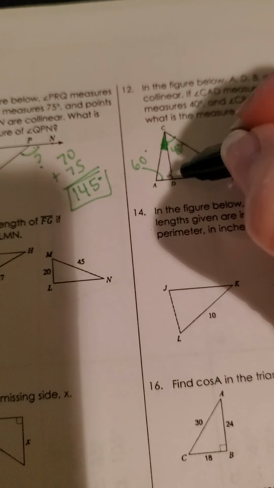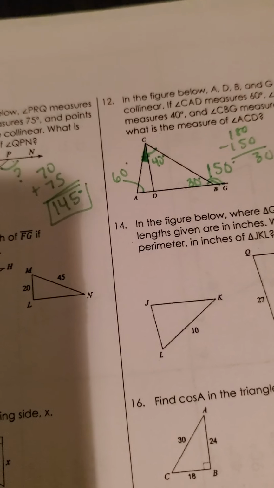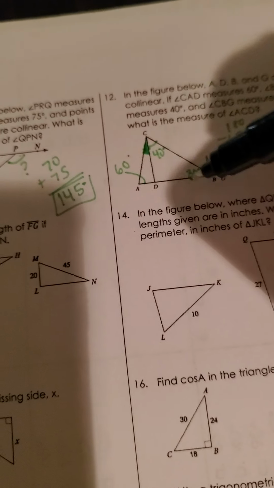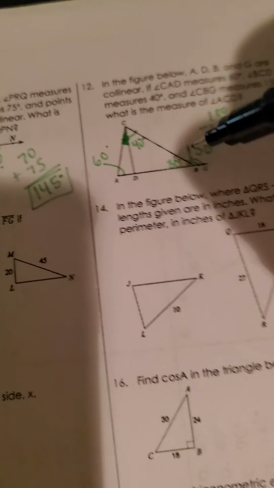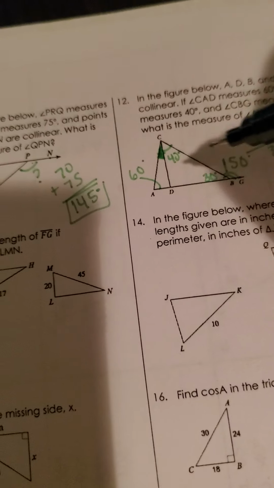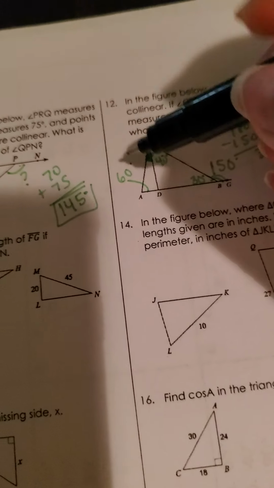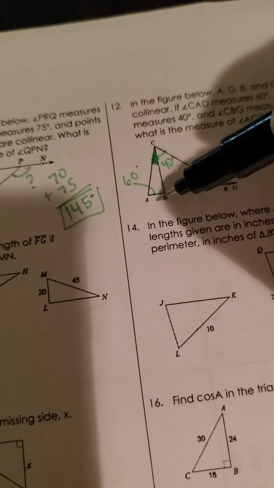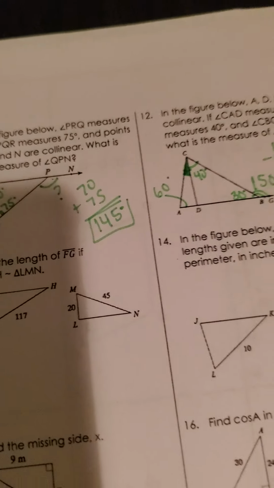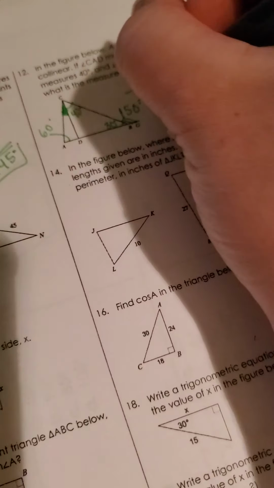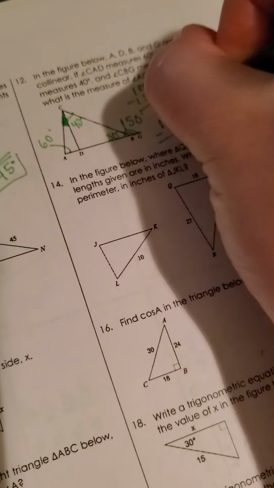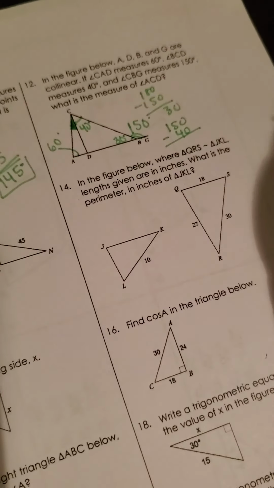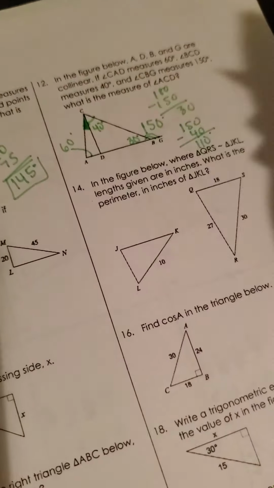So to get this third one here, I definitely do need that one. I can do 2 different things here. I can either add these and then subtract that from 180, or I can do 150 minus 40, because 150 is my exterior, 40 is a remote interior, and this one is a remote interior also. So whichever way you want to do it, I'm just going to do that because it'll give it to me in one step. 150 minus 40, my exterior minus my remote interior, and that's 110 degrees. So I'm going to put that there.